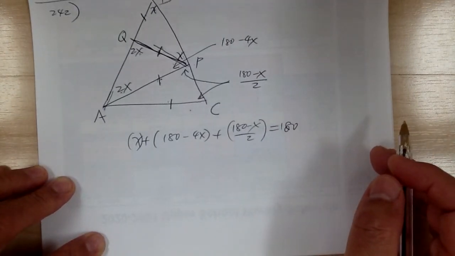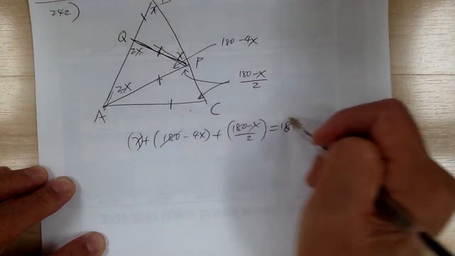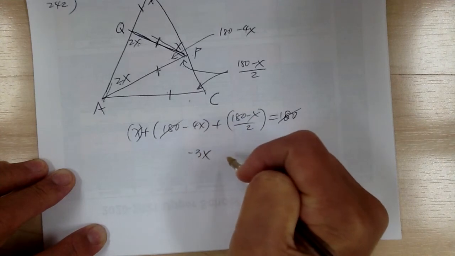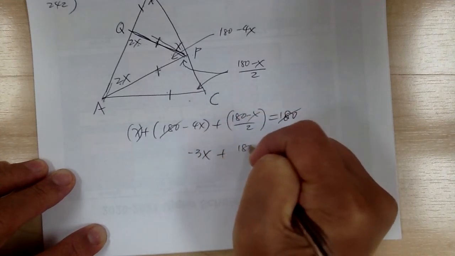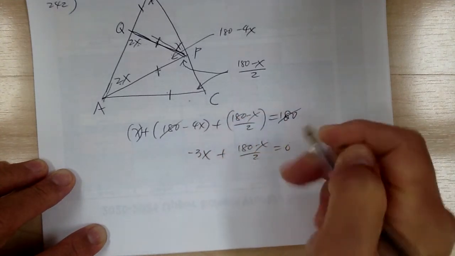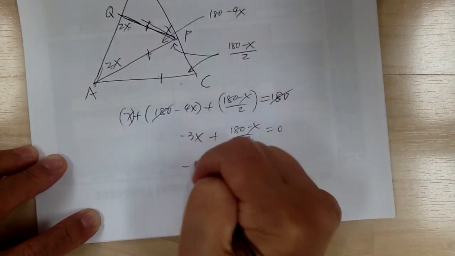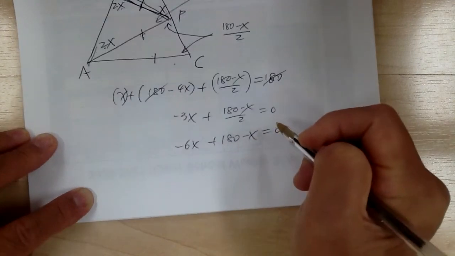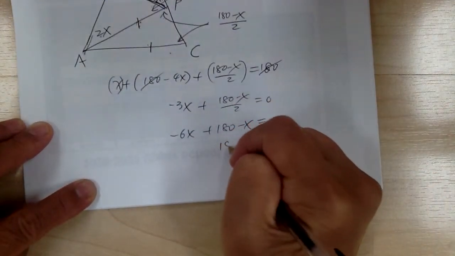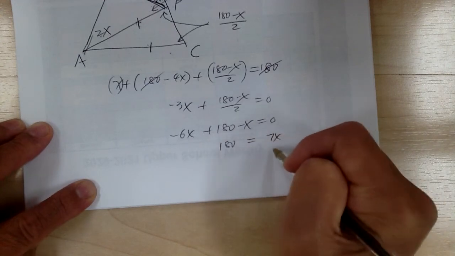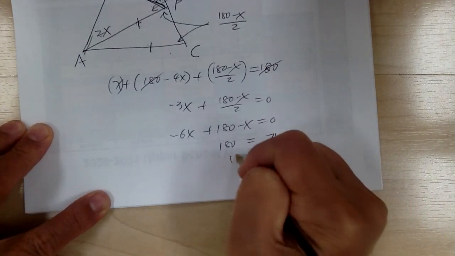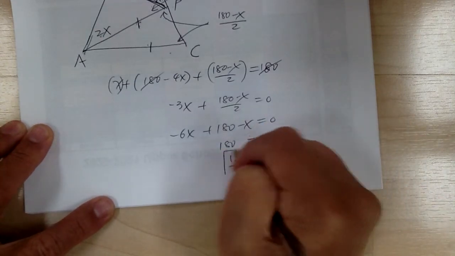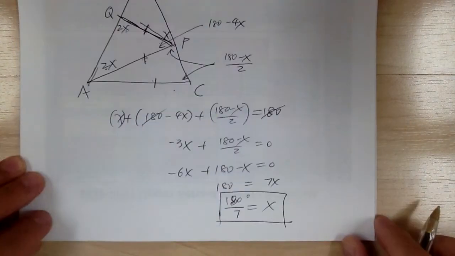Okay, so let's see. We can get rid of these, and so we got negative 3X plus (180 minus X)/2 equal to 0. Multiplied by 2, we get negative 6X plus 180 minus X equal to 0. Move this over, so you get 180 equal to 7X. So X equals 180 over 7 degrees. Okay, and that's it.